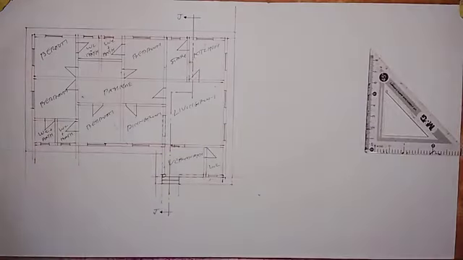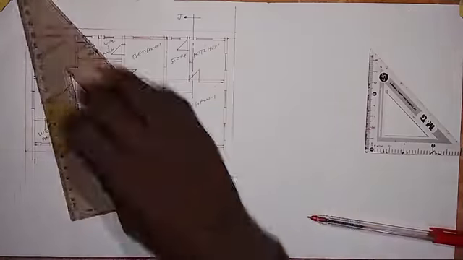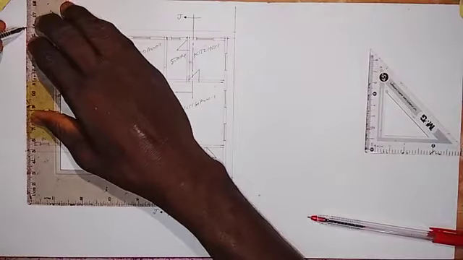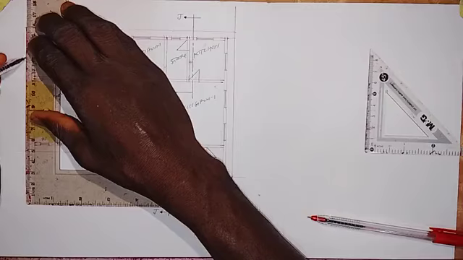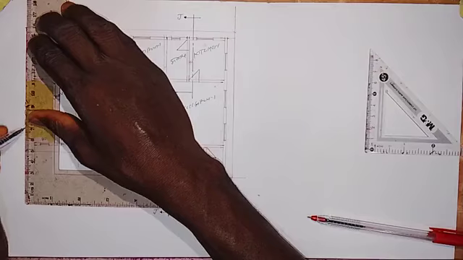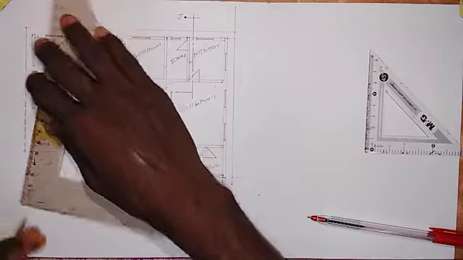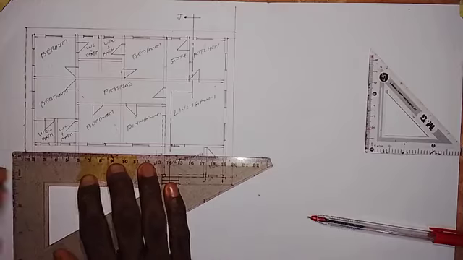For the east projection, we are going to make all the lines short dashes lines. Here we make a short dashes line like this. We make this also a short dashes line.